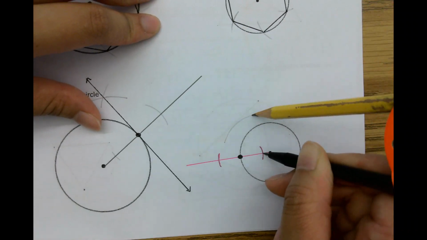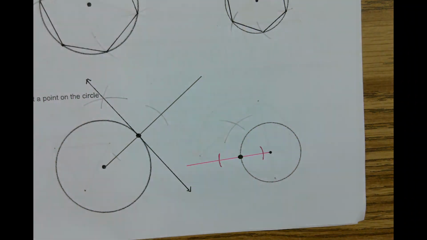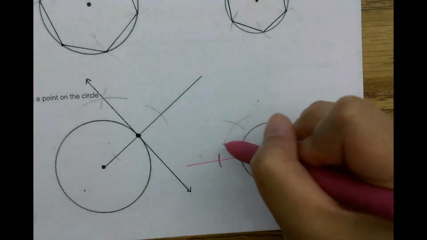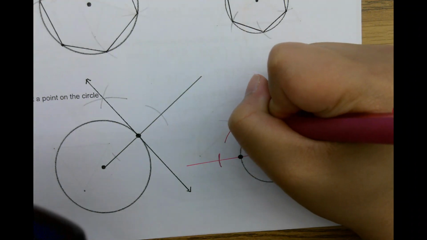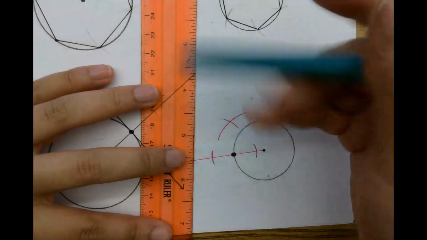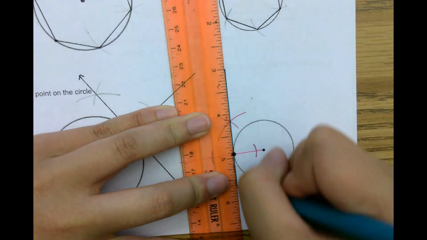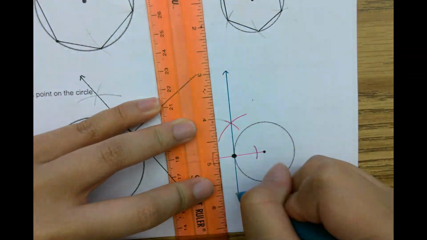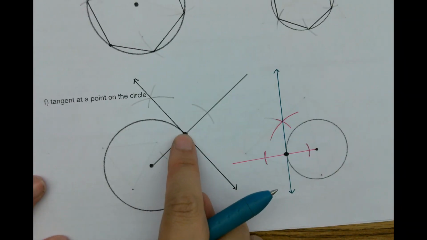From the intersection, make an arc. Go to the other intersection, make an arc. And then I'm going to connect that point of tangency to the intersection. And there you go. So that's for the tangent at a point on the circle.